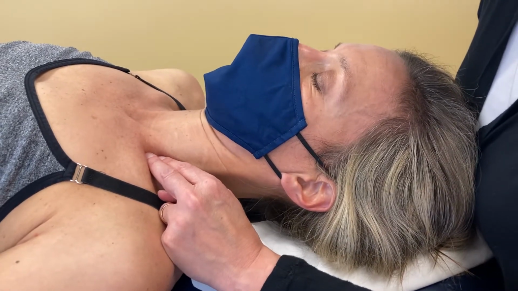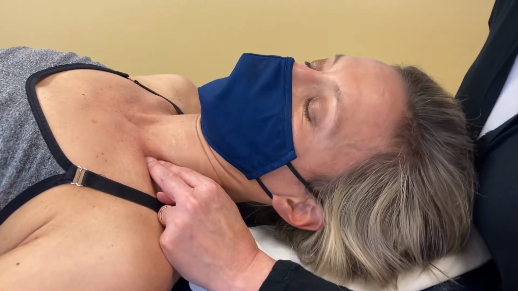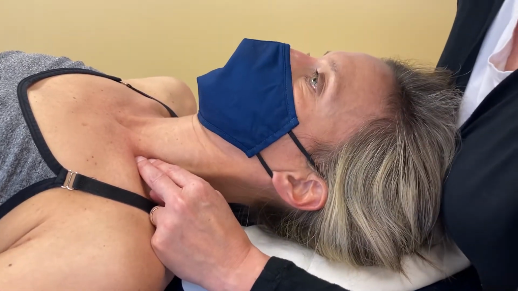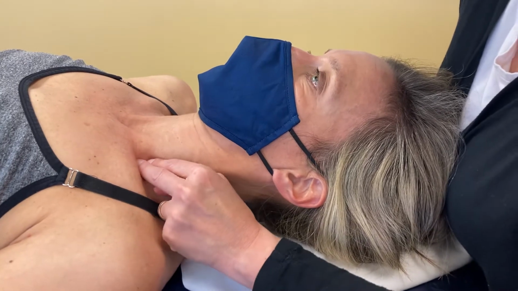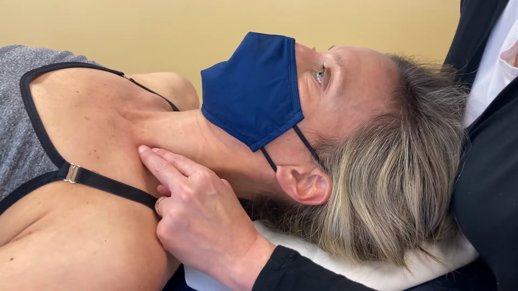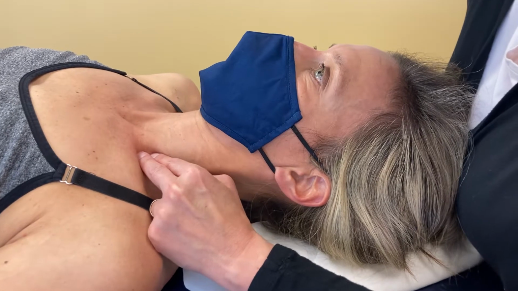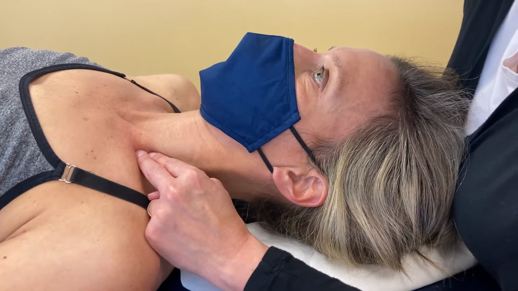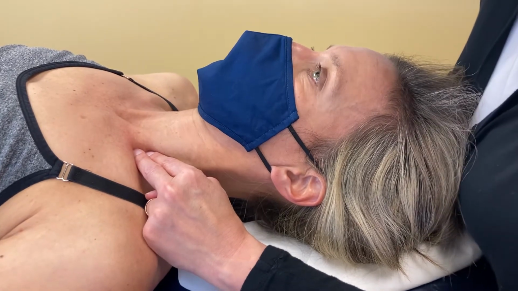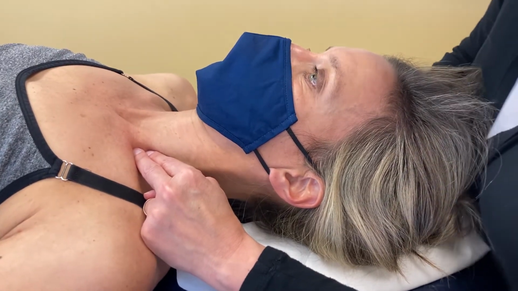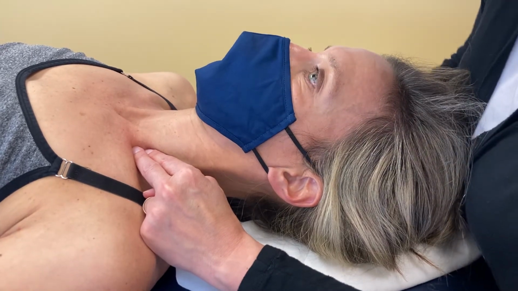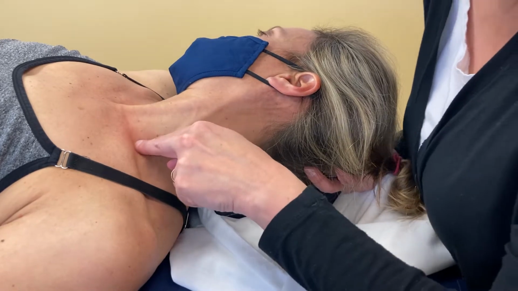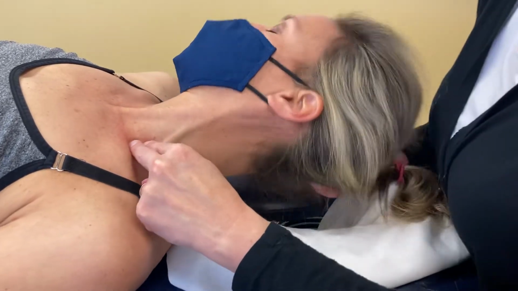Scalene's actions are rotation to the same side and lateral flexion to the same side when they contract unilaterally. So if I want to stretch it a little bit so I can feel it, or if I want to take tension off of that muscle, I can use my knowledge of the actions of scalene to either put a little tension in it or loosen it. Do not do both, lateral flexion away and rotation away, and push down on scalene. It will hurt your patient.